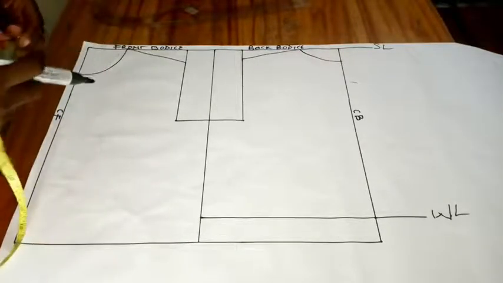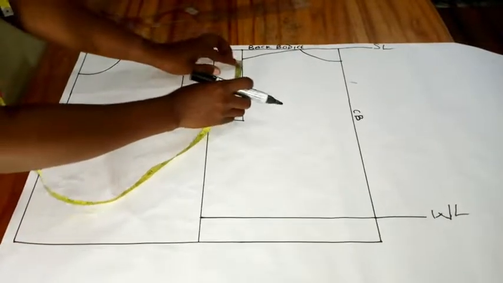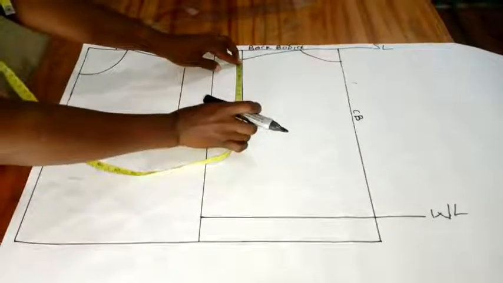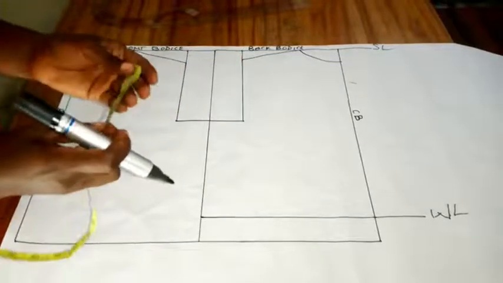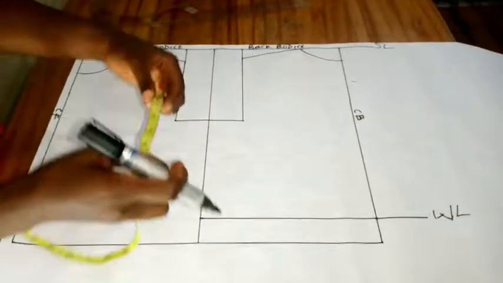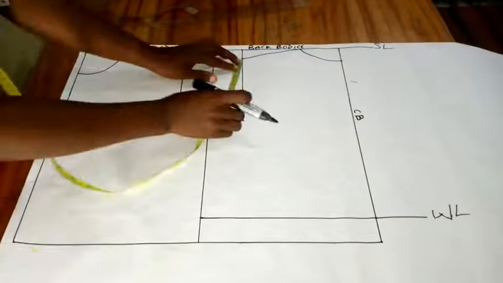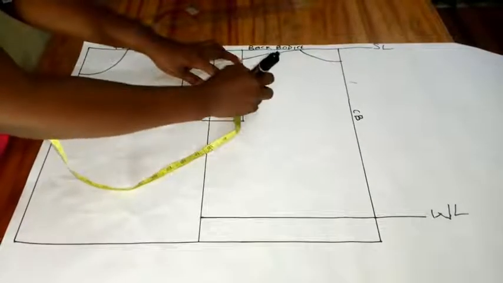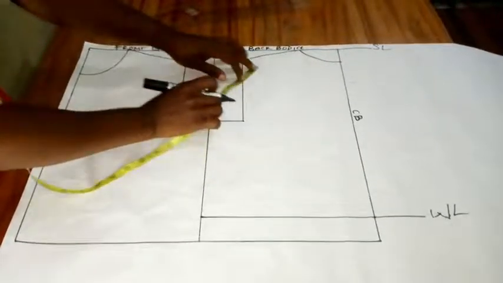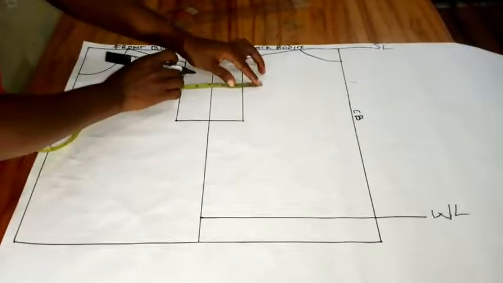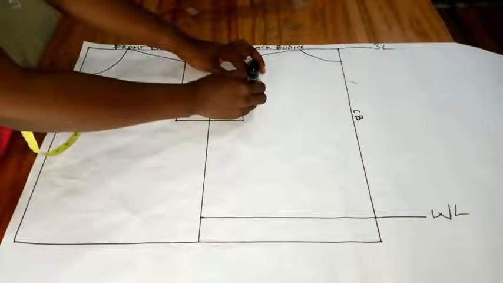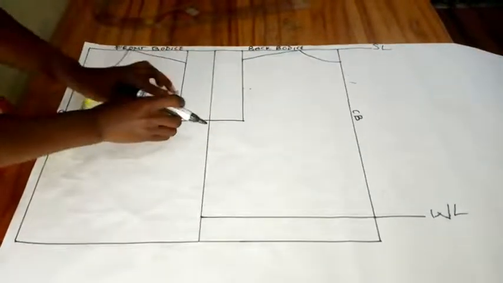To do that, I'm going to divide this 6.5 into 2. So whatever I have, 3.25. I'll mark it. Then I'll go inward by ½ inch for the back. I'll do the same thing for the front, 3.25.